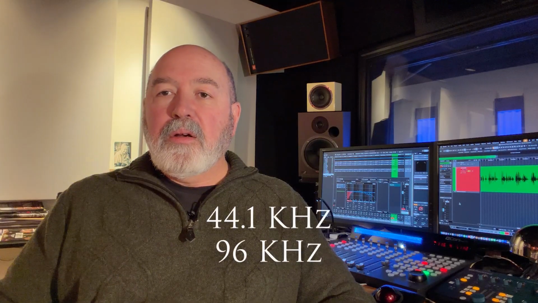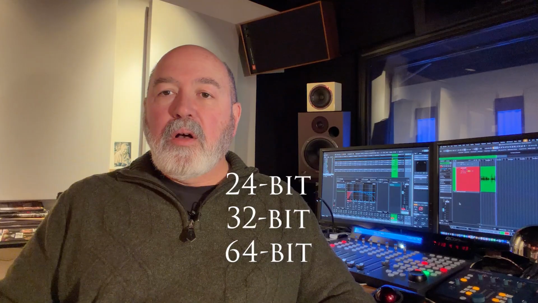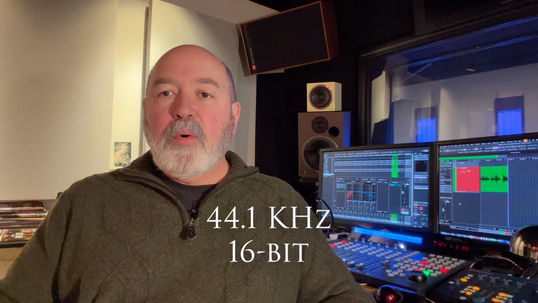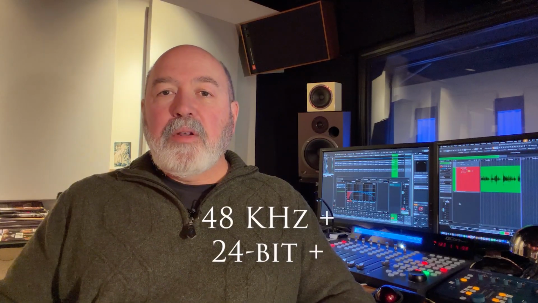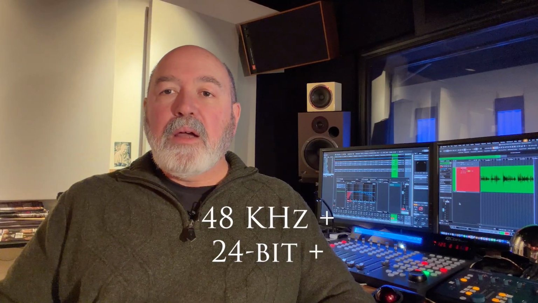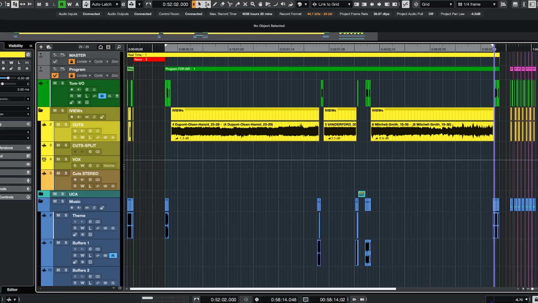Music is often recorded at 44.1 kHz or 96 kHz, with bit rates from 24 all the way up to 64. Audio CDs have a standard of 44.1 kHz 16-bit. Because it's not the dominant format anymore, most engineers are opting for 48 kHz or higher, since most music is delivered via streaming. Bit rates are usually as high as a workstation can record, though 24-bit is more than sufficient.